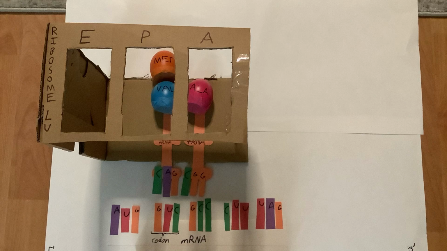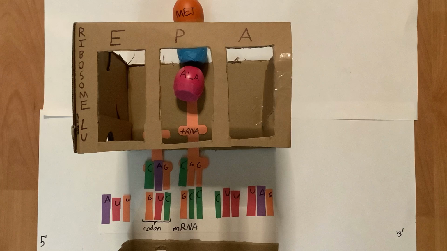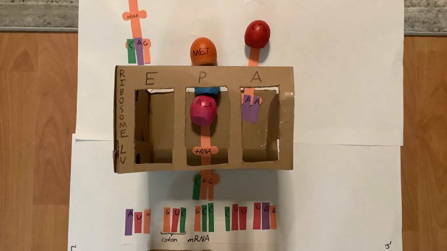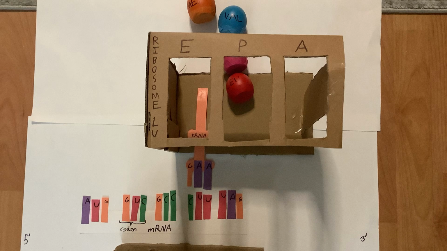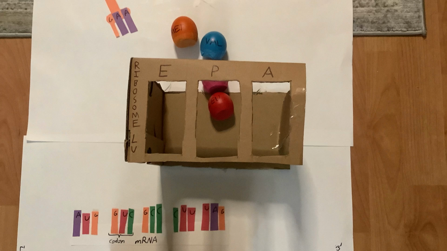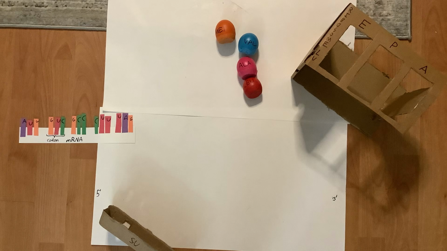Another tRNA molecule enters the A site, and the two amino acids bond to the amino acid in the A site. This process continues until a stop codon is in the A site. A stop codon can be UAG, UAA, or UGA, and in this case, it is UAG. This causes the whole complex to dissociate, leaving the newly formed protein.